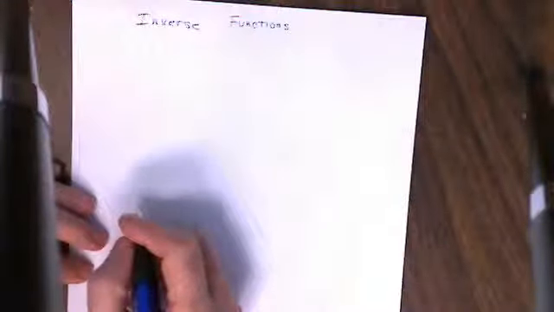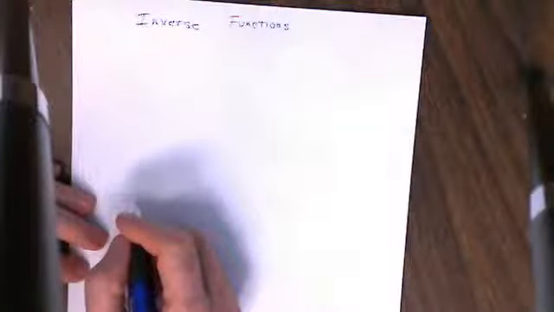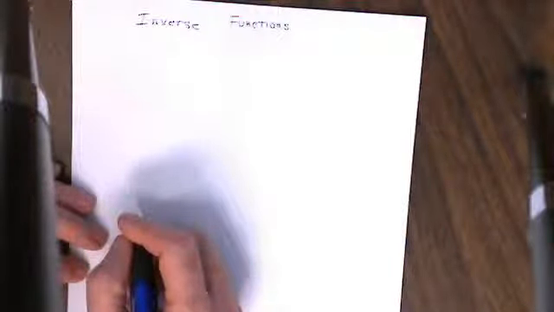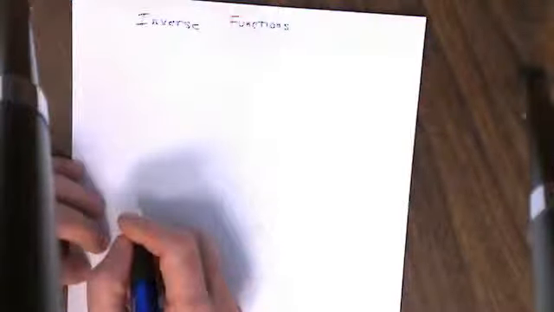Hi, today we're going to talk about inverse functions, and the link between the inverse functions that you studied in pre-calculus class and inverse functions in trigonometry. First of all, let's do a quick review of inverse functions from pre-calculus.